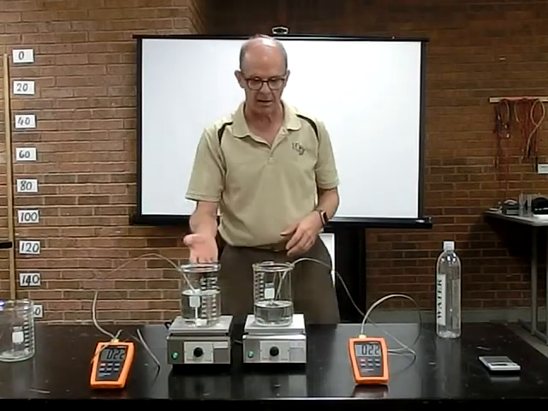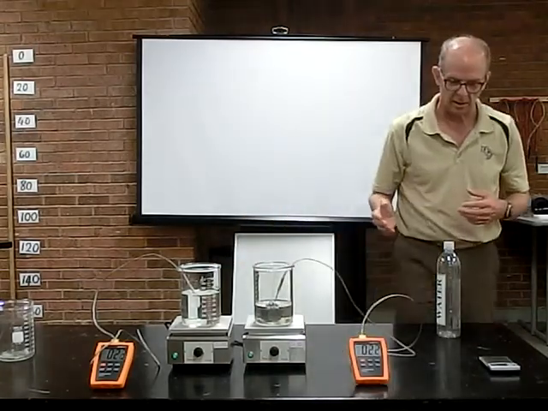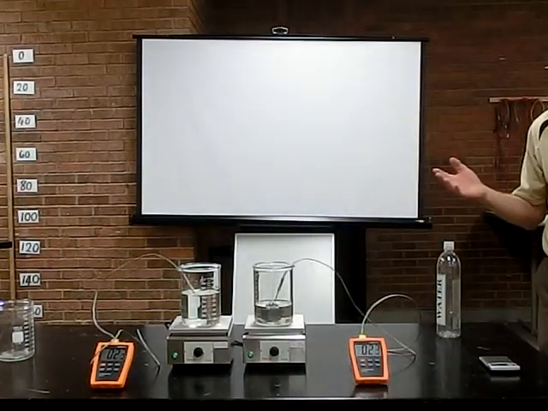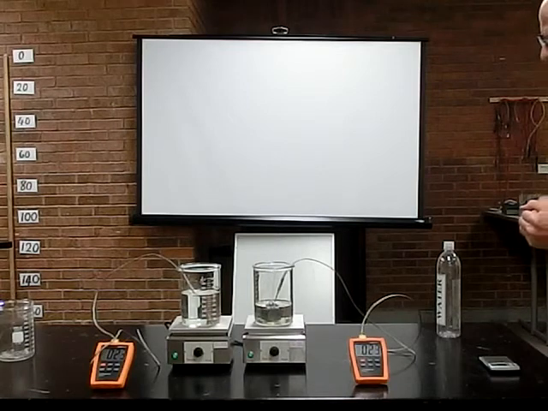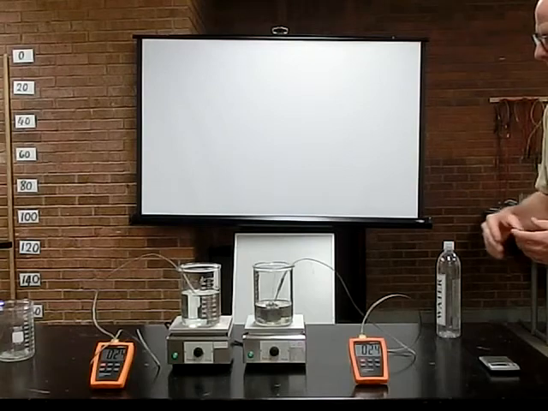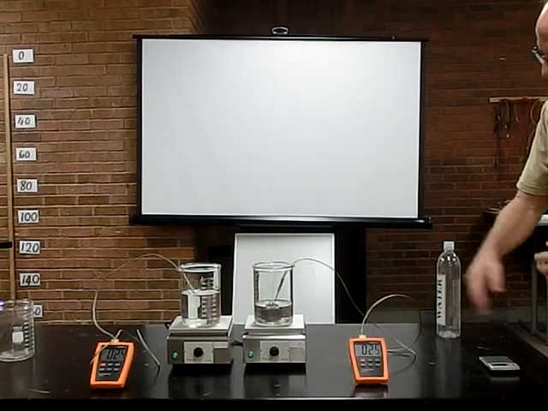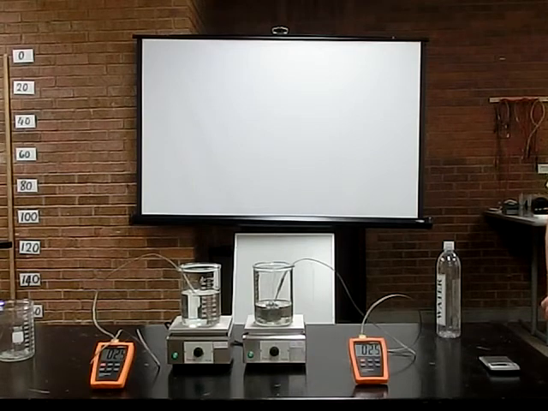So I'm now pumping energy into these 2 containers. Each one has 712 grams of matter in it. One of them is all water, and the other is half water and half lead. And we'll see what the temperatures do for these 2 different samples over time.